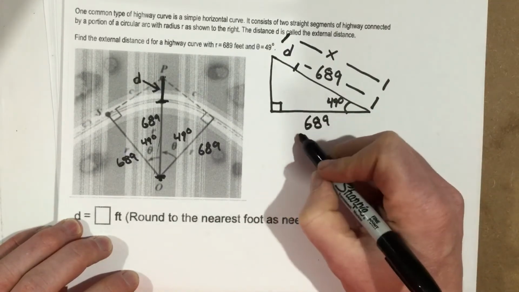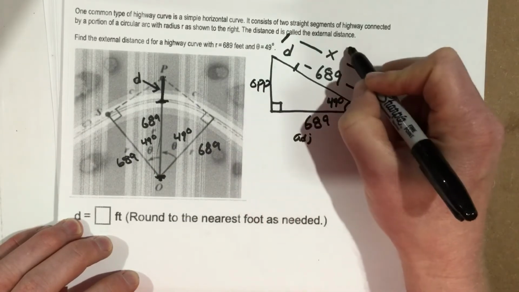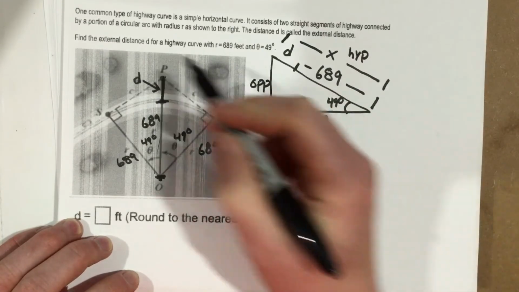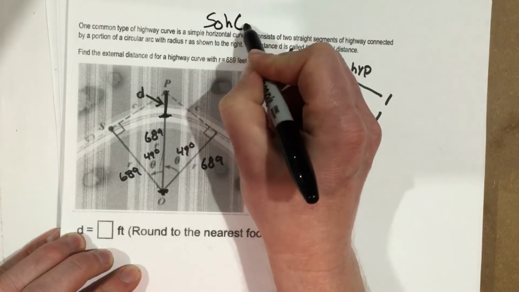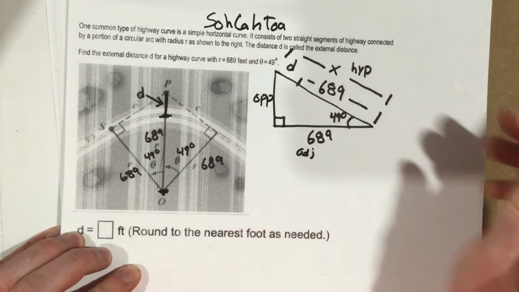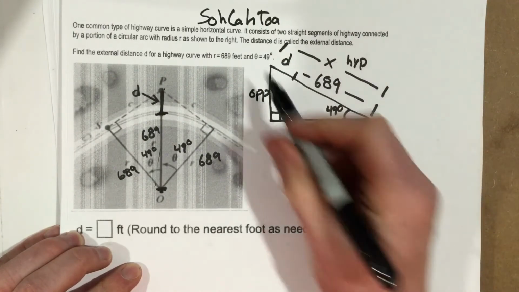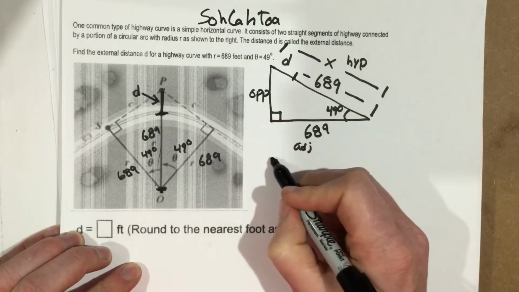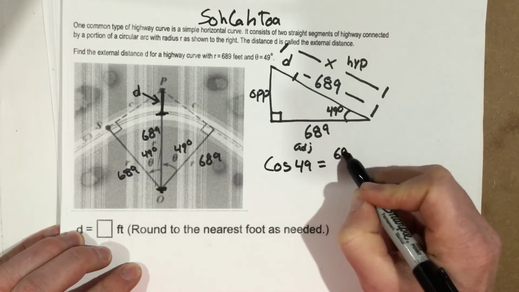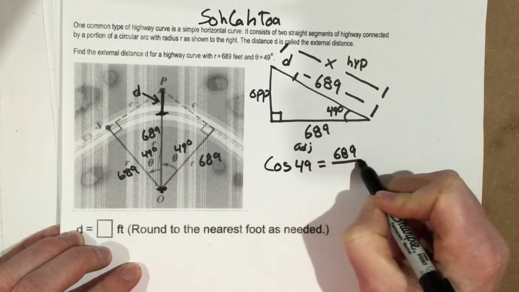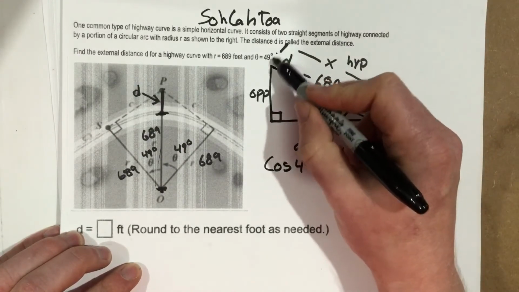This would be the adjacent side of the angle. This is the opposite side. And this is the hypotenuse. So x is the hypotenuse. Let me write SOHCAHTOA at the top. I've got the adjacent and the hypotenuse, which is what I'm going to use. So I need to use A and H, which is cosine. So cosine 49 equals 689, the adjacent side, over my hypotenuse, which is x. Remember, that's from this spot all the way over here.